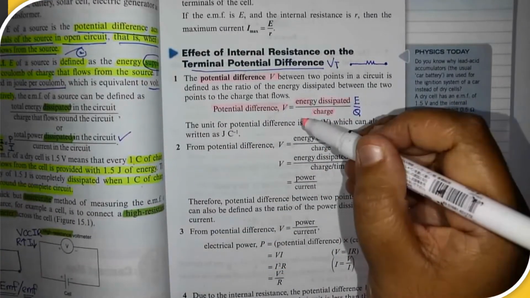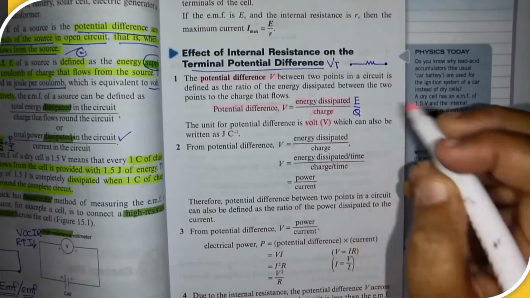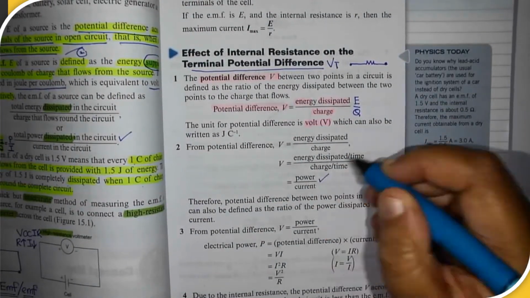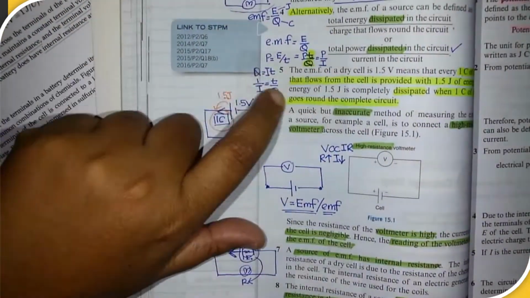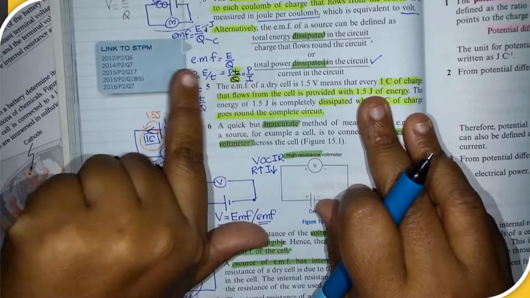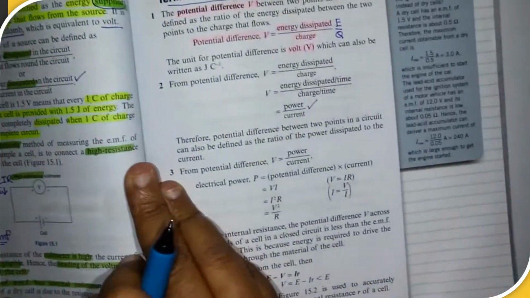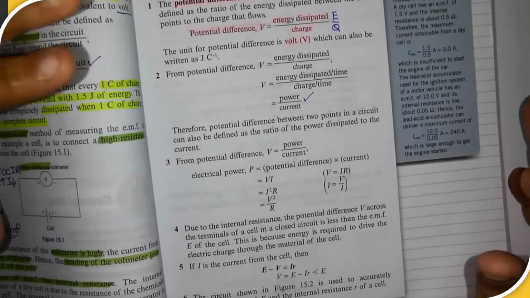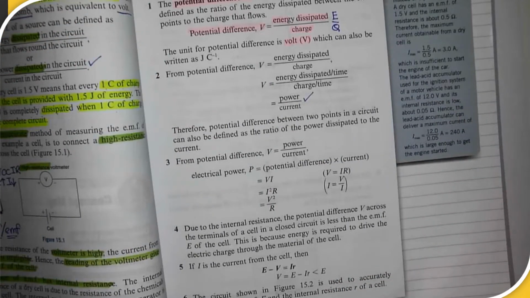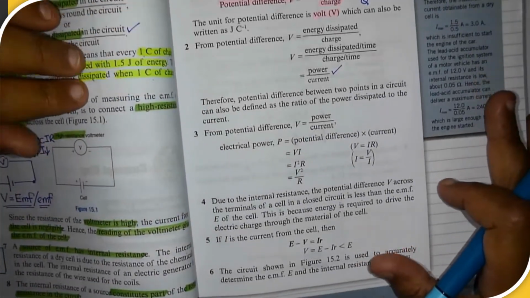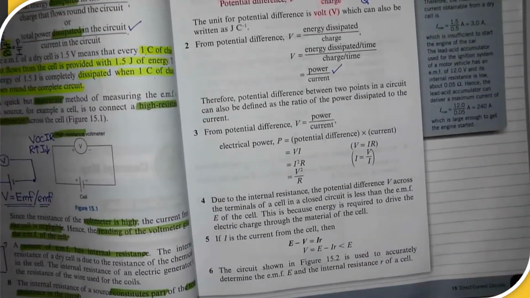The unit for potential difference is volt. Okay, the same way as I explained to you, you can also say in the words of power and current, power over current. Here is EMF, but this one is potential difference. EMF is of the battery, potential difference is the voltage difference between 2 points in a circuit. Okay, alright, so now let's look at this next sentence.